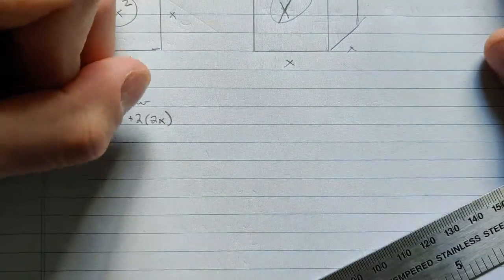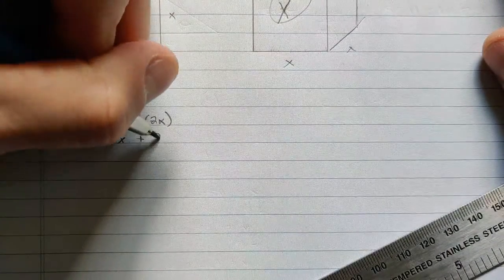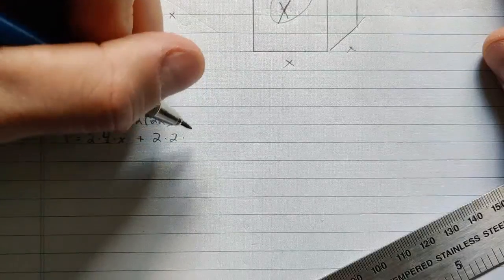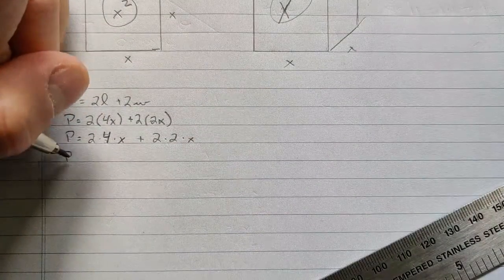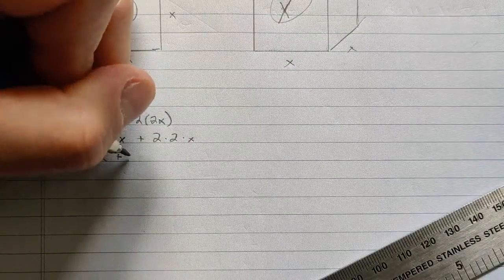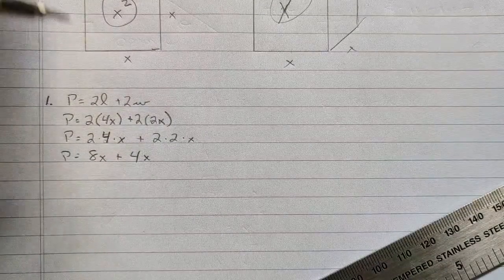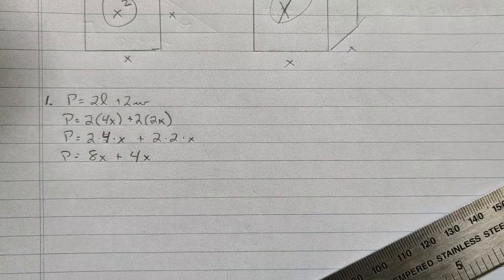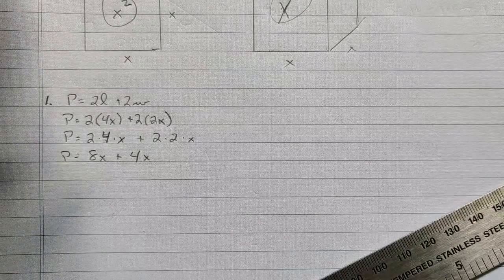2 times 4 times x, and then plus 2 times 2 times x. Well, 2 times 4 is 8, so we have 8 times x here, and then we have 2 times 2, which is 4 x's here. So we have 8 x's, and then we have another 4 x's. So that would be an expression for that.